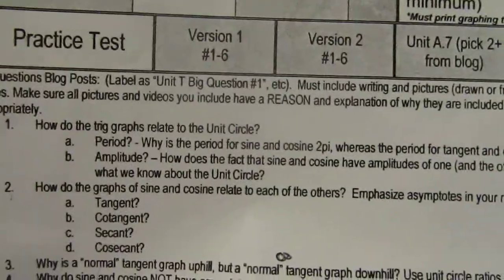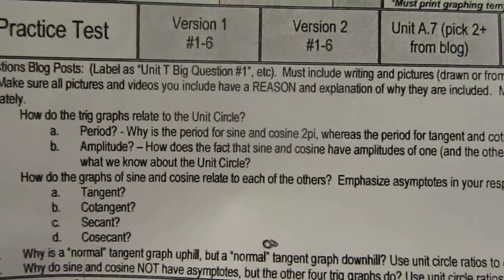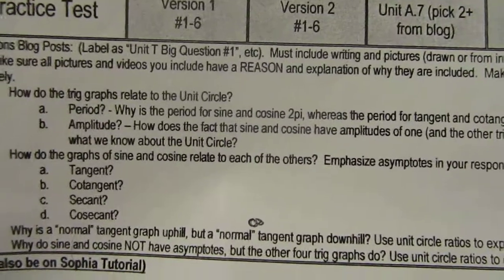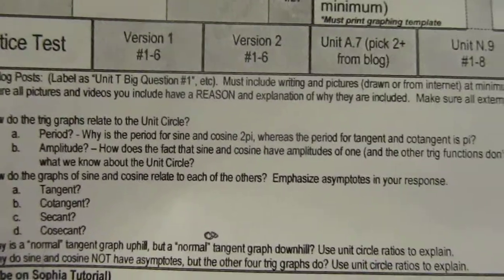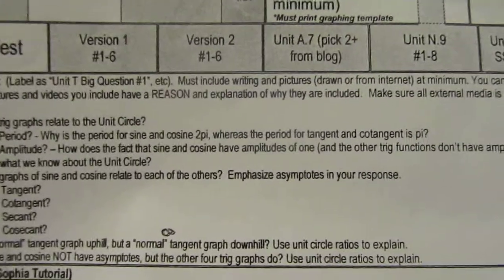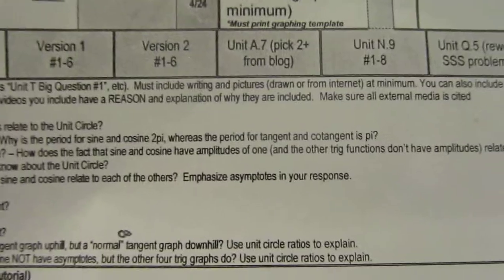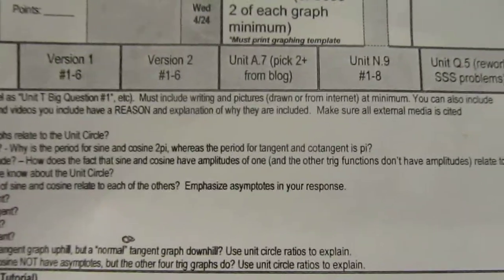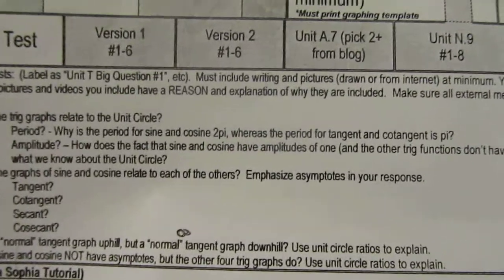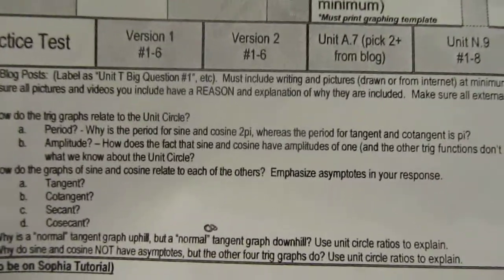Hello, we're going to answer part B of question 1 for unit T of the big question. Amplitude. How does the fact that sine and cosine have amplitudes of 1 and the other trig functions don't have amplitudes relate to what we know about the unit circle? Now, to answer this, we must refer back to our unit circle.